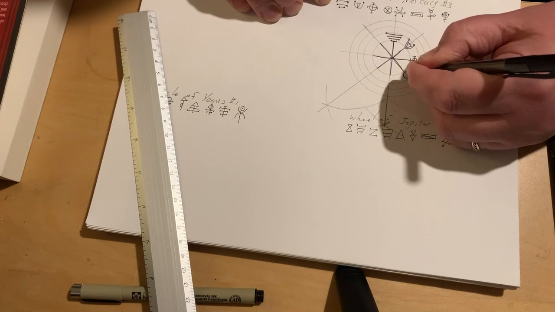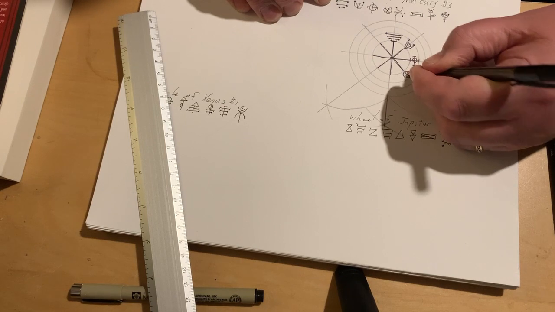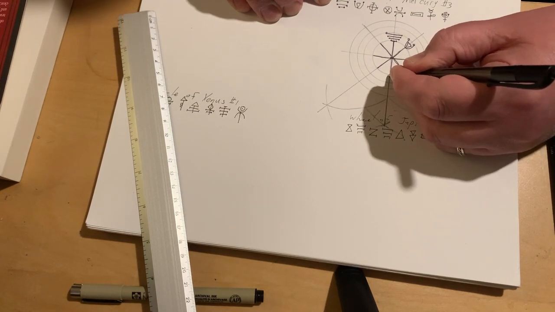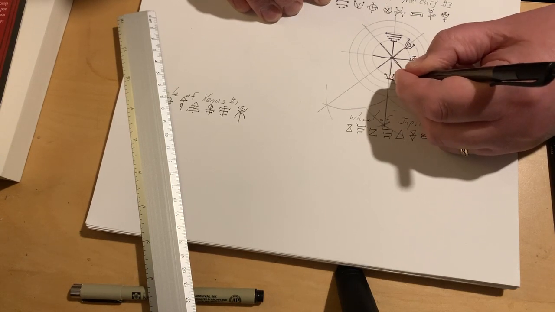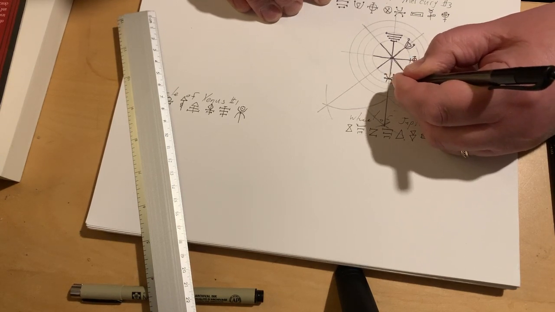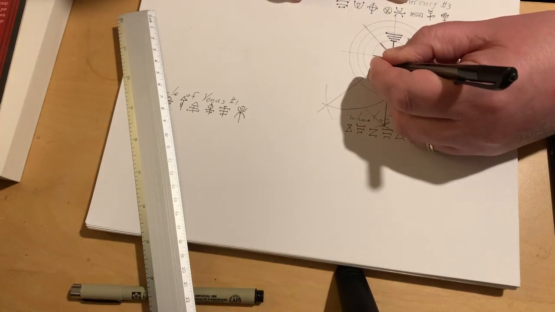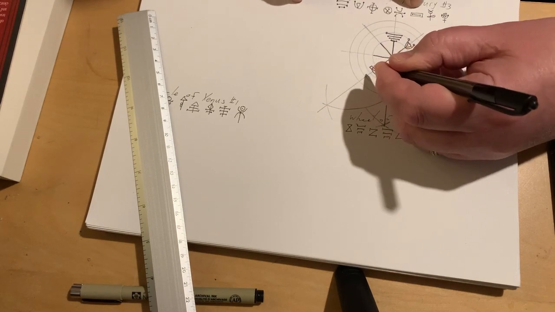And then there's a circle with a weird cross on the inside of it like that. And then there's this U shape here with a horizontal line and this pointing out U shape. And then there's a box with a line inside of it.